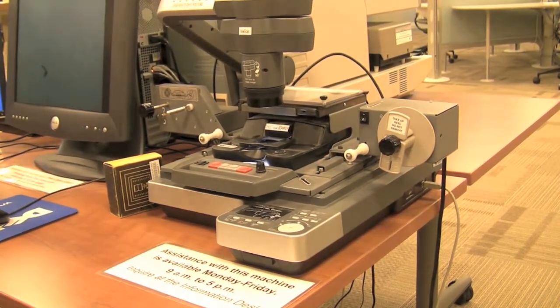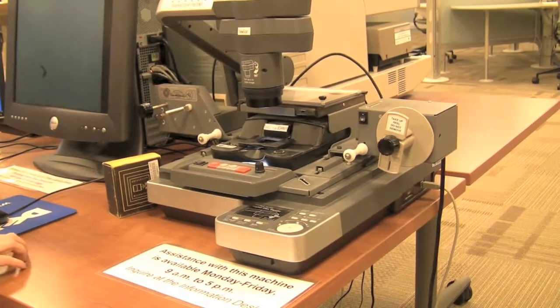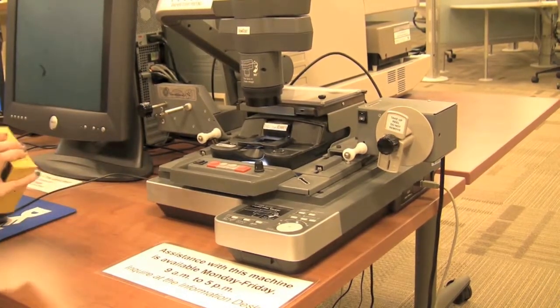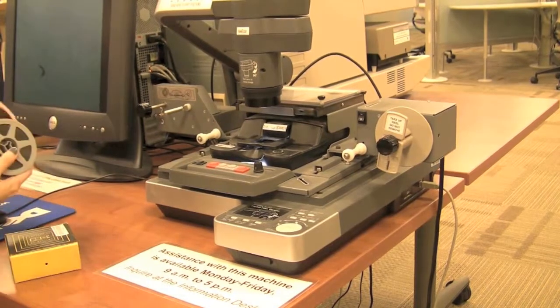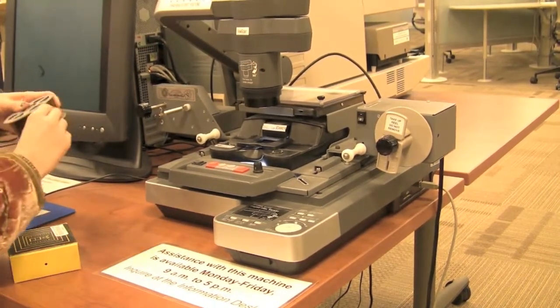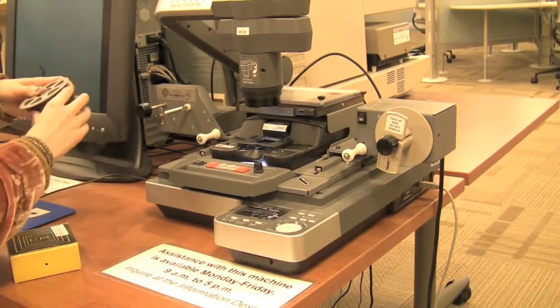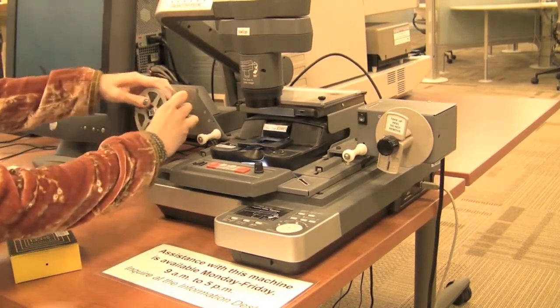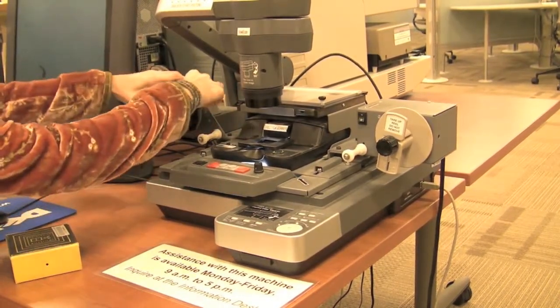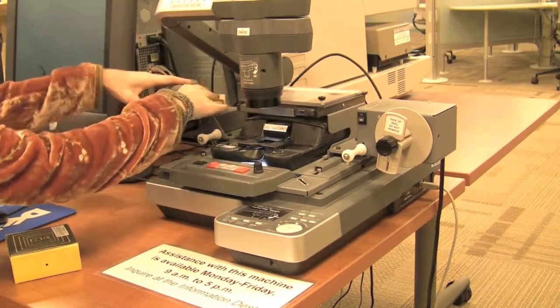After the machine is turned on, it's time to load your microfilm. Take the microfilm roll out of the box and place it onto the left spindle of the machine. You can refer to the image above this spindle for information on the loading process. Place it on the spindle, making sure that the film comes off the top of the roll.